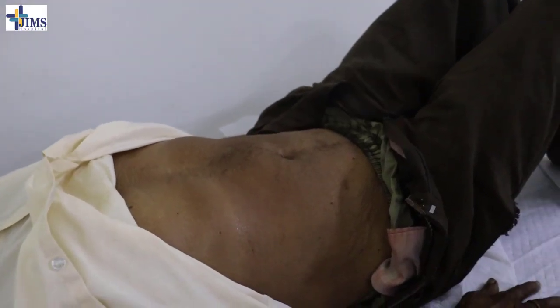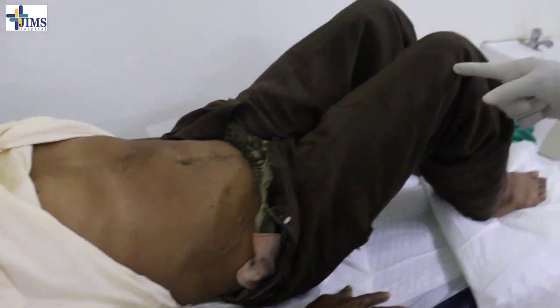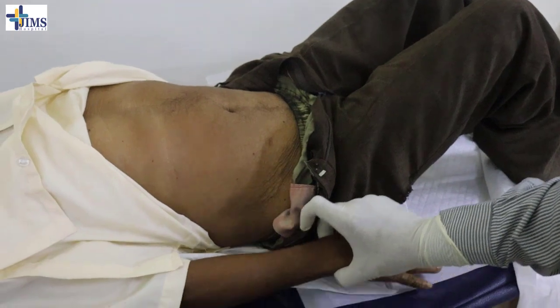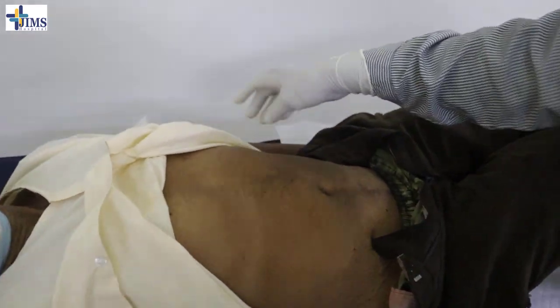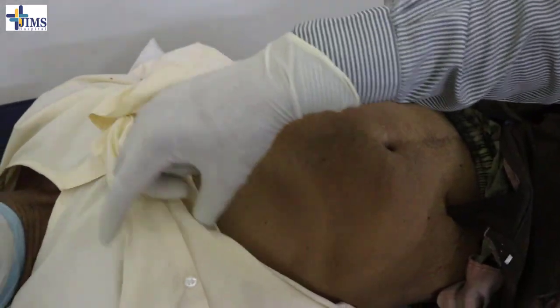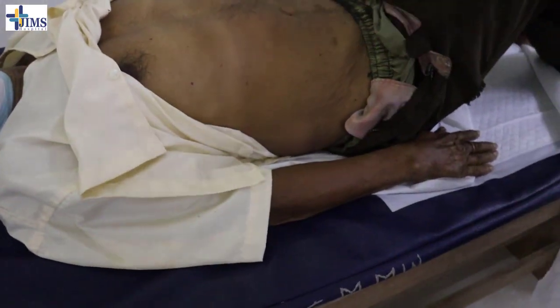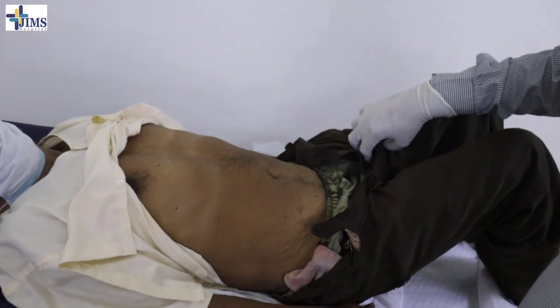Now examination. Please lie down. So patient position: the hip will be at 45-degree angle and knee will be 90-degree angle, and upper limbs will be by the side of the body, and patient should be exposed from the nipple line to the upper part of thigh.